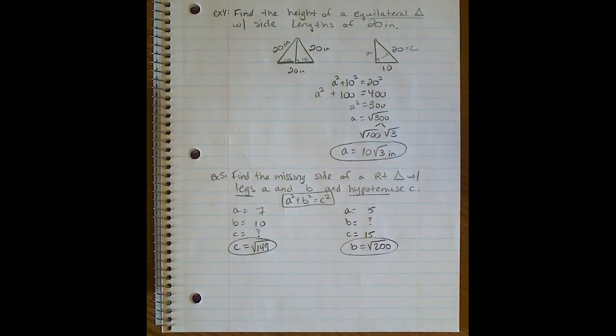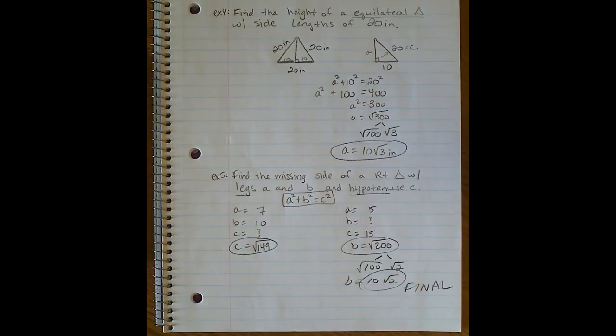So here are 2 correct answers to example 5. However, I am going to continue because if you left your answers like this, you may have forgotten to simplify your square roots. Since 149 is a prime number, we're just going to leave that one as is, but 200 definitely has a perfect square factor of 100, so your final answer for this one should be 10 root 2.